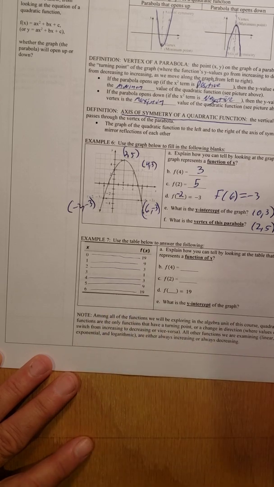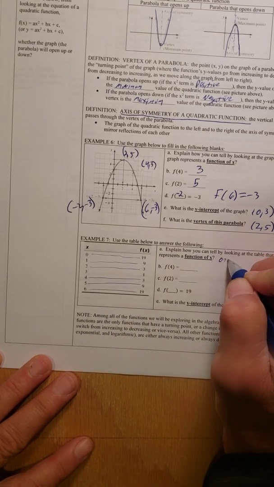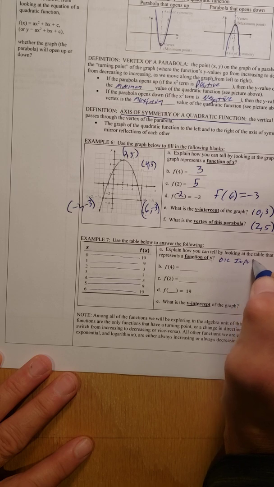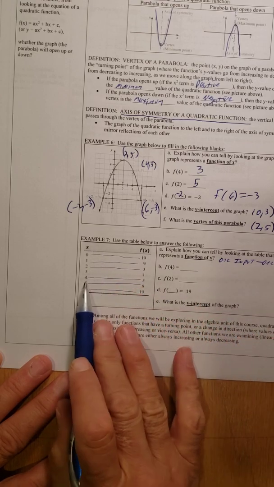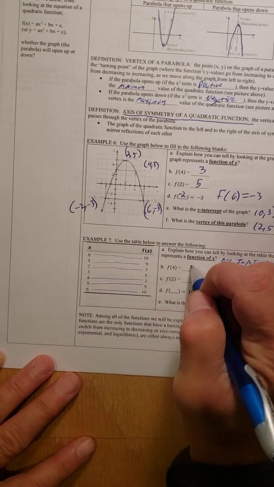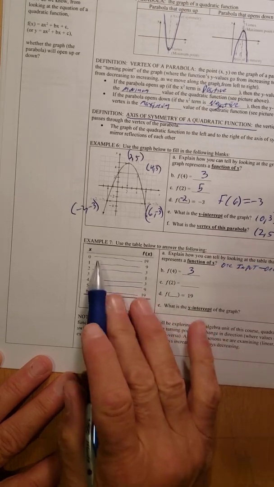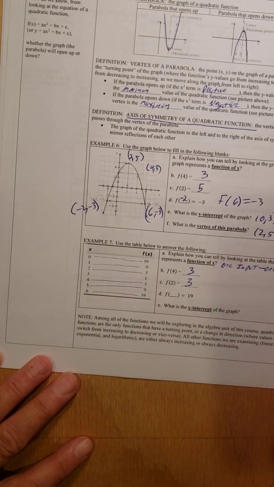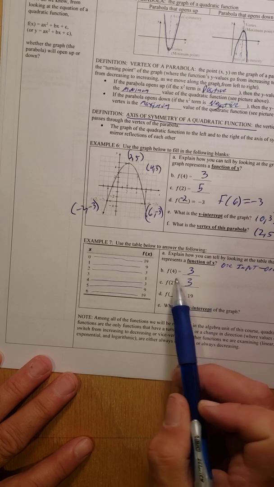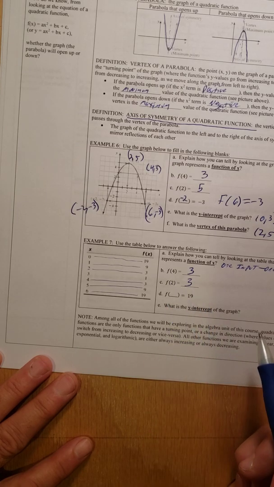It's a mapping: one input goes to one output. So what's f of 4? It looks like it's 3. What's f of 2? It looks like it's 3. And that's okay, it's still a function, even though those are the same. I didn't have a choice when I had these.